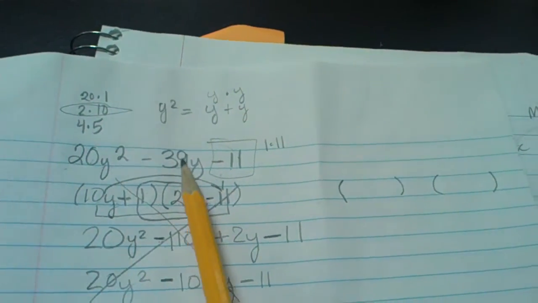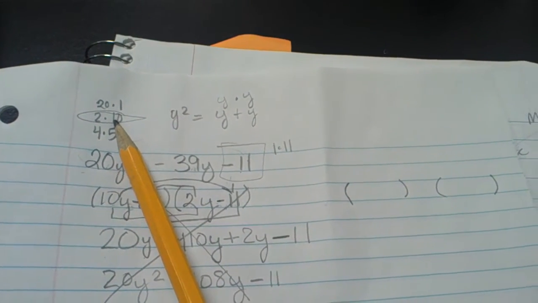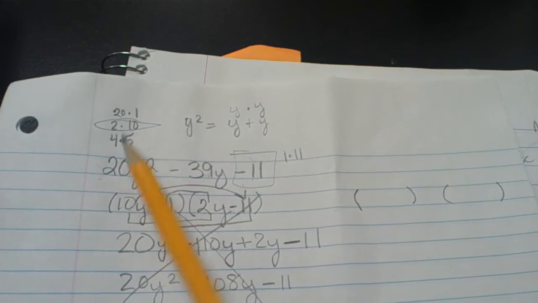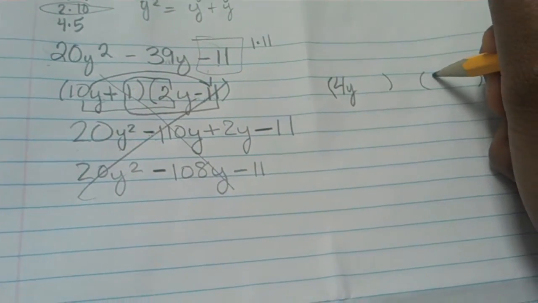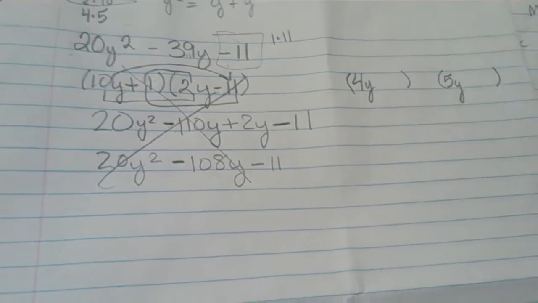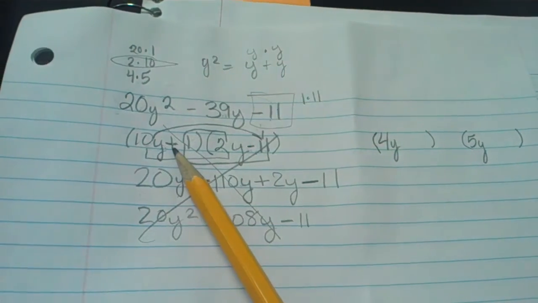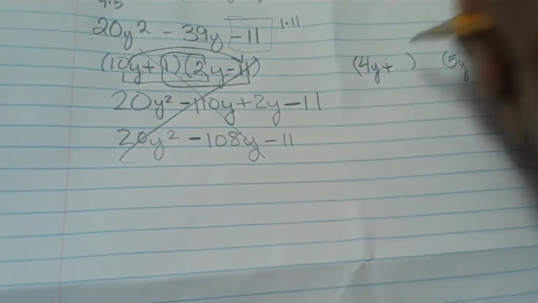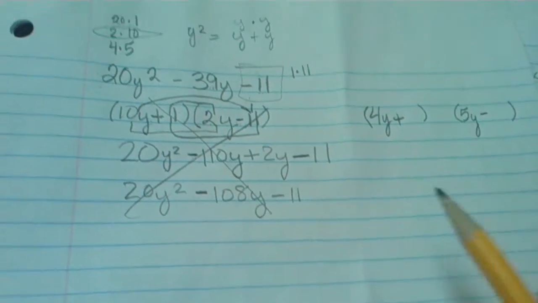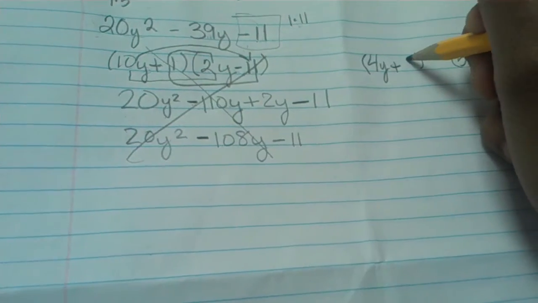Alright, so we're going back here, to the 20y squared. We know the 20 and 2 does not work, so let's try the 4 and the 5. We're going to put the 4 on this side and the 5 on this side. Because like I said before, you have the negative 11. One side is going to be positive, the other side is going to be negative. And then we still get the 1 and the 11 on this side.